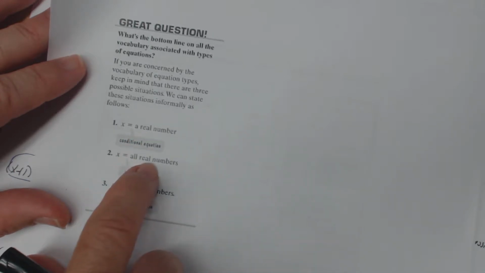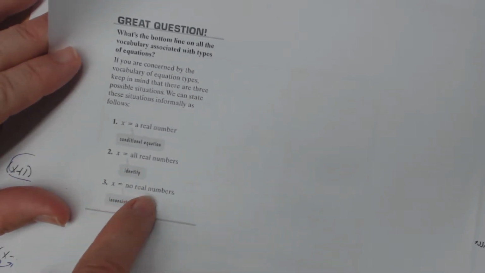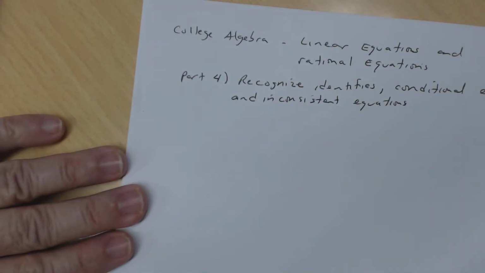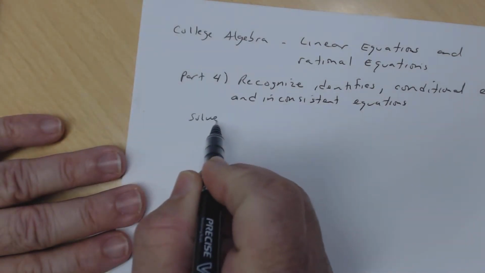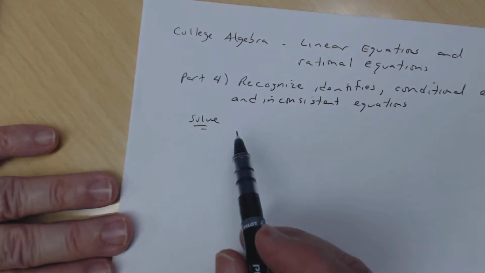Here, x equals all real numbers. That's when we talk about identity. We'll come back to this. And then here, there's no real numbers, meaning no solution. That would be an inconsistent equation. Okay. All right. So let's look at this example. So let's go ahead and solve this equation. Remember, in order to determine if an equation is one of these, you've got to first of all solve it.